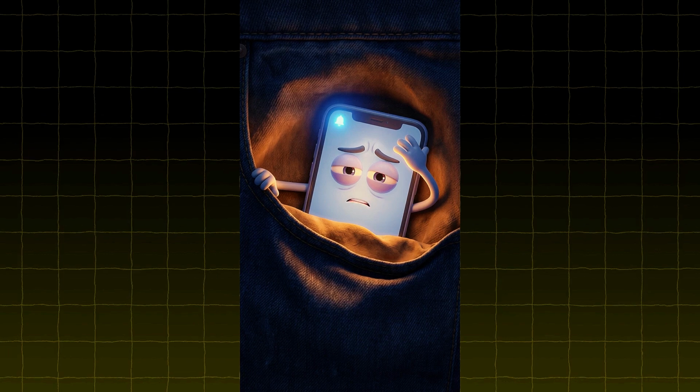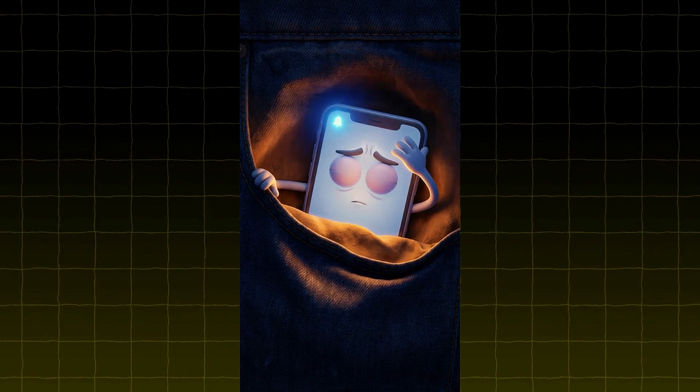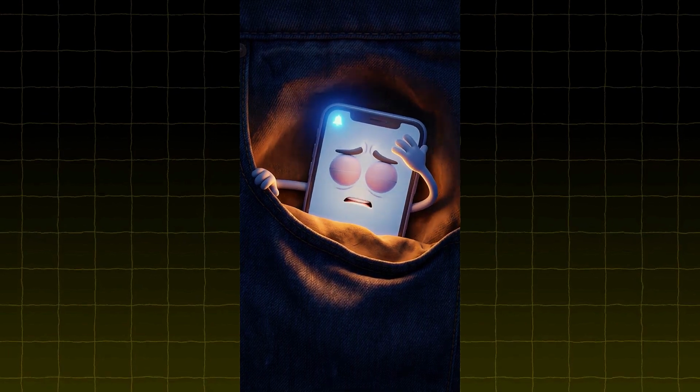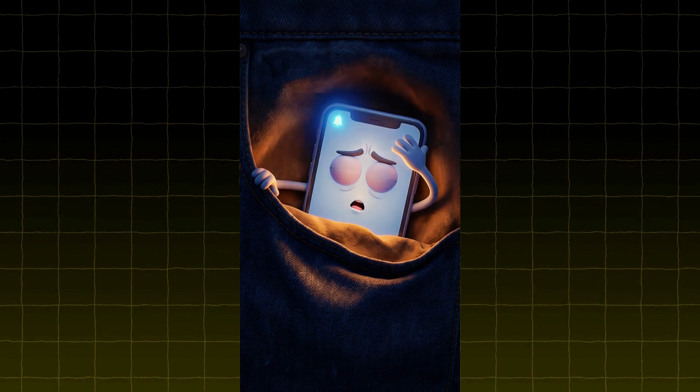I never sleep. Buzz, swipe, scroll, repeat. My battery drains like your attention span, and I still have to wake you up tomorrow.